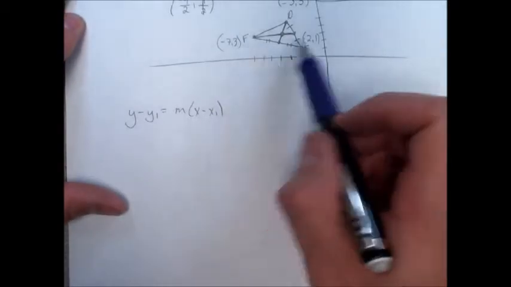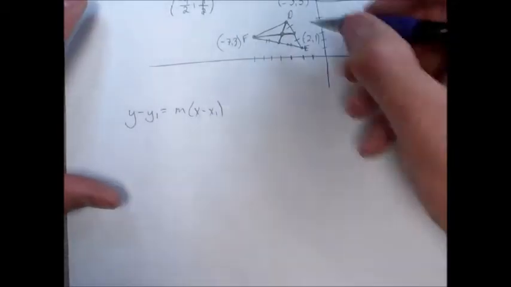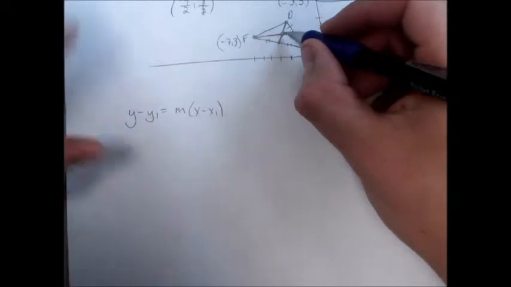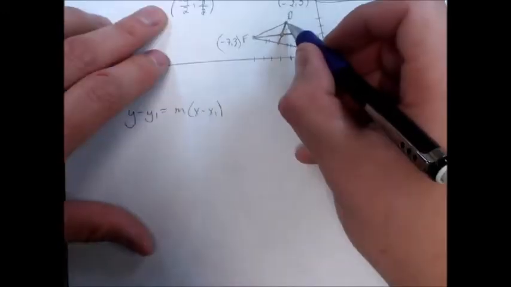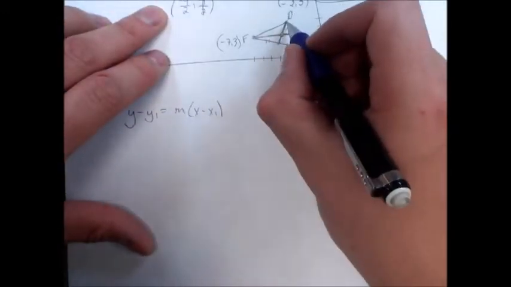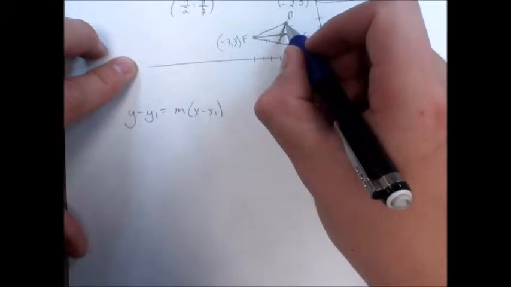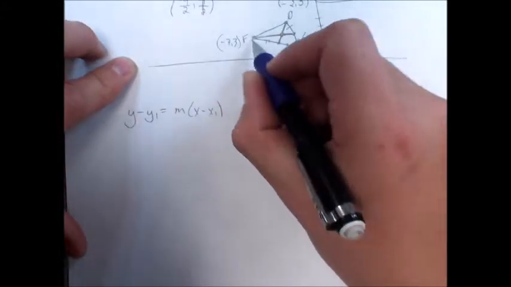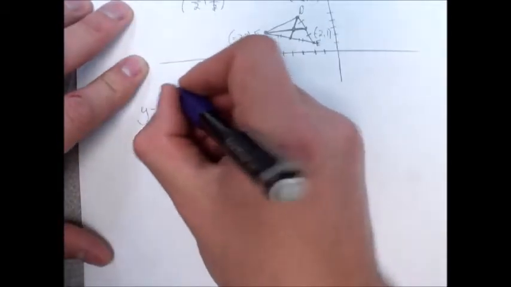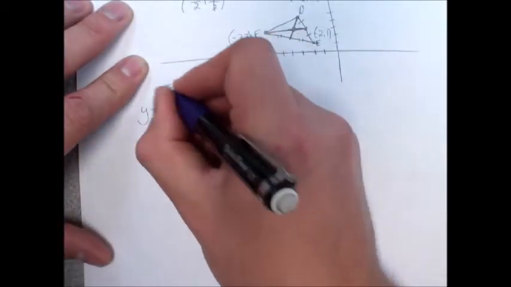So after I've drawn this, I need to find the exact point that it intersects. So I need to find the equation of this line. The equation of this line is created by the intersection of D and the midpoint between E and F. So the first point is going to be just where D is. It's negative 3, comma 5.